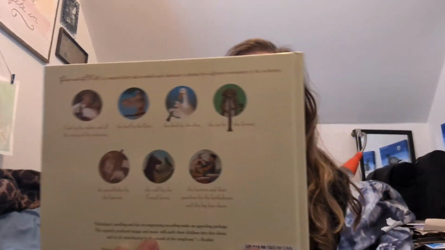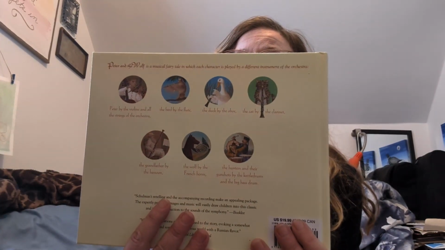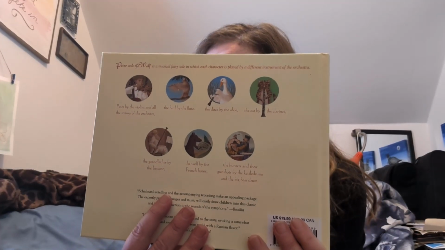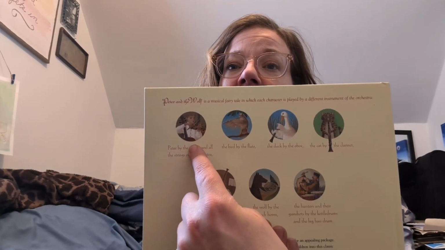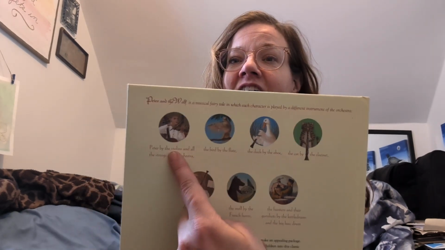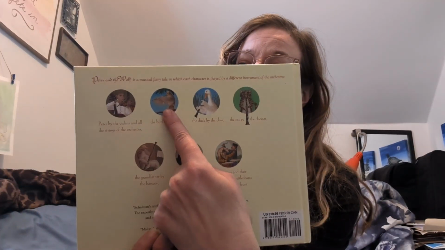And so what Prokofiev did is he used a different instrument to represent the different characters in the story. So you can see there we've got, am I pointing to the right one? Yes, I am. So this is Peter, the main character, and he's represented by the violins. And then we have a flute for the bird, and we have the oboe for the duck. And if you're familiar with the oboe, you know that's just a perfect instrument for the duck.